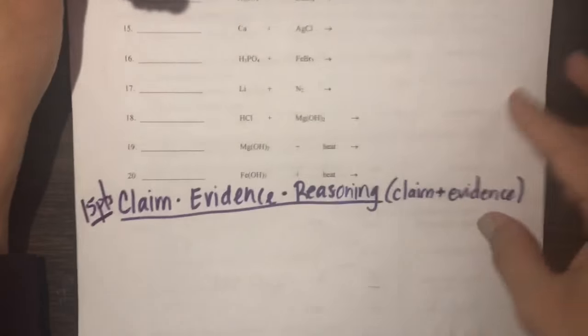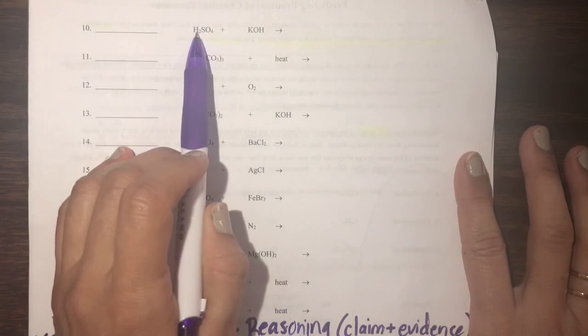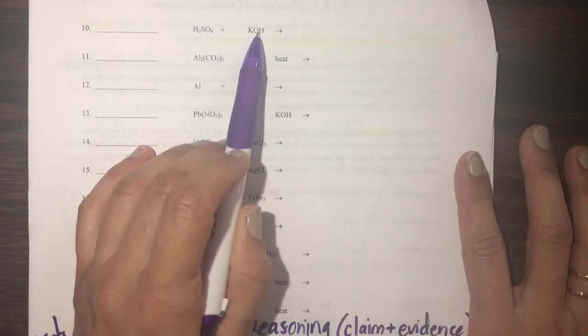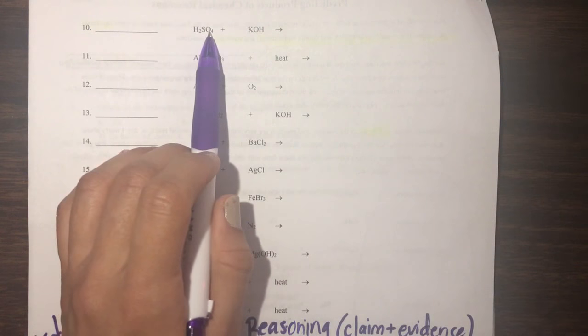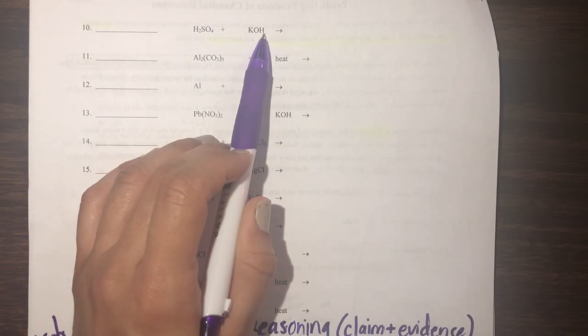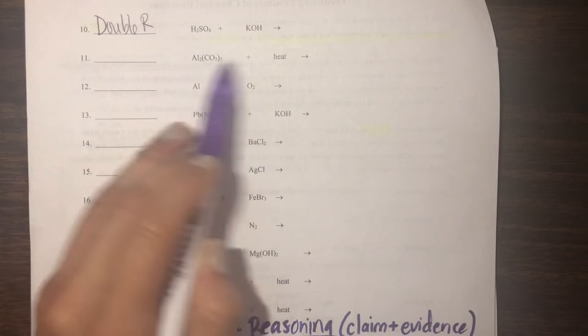Okay, let's flip the page. Start at number 10. Let's count the elements. 1, 2, 3, 4. Even if you were not sure, S and O look like 2 separate ones, and if you just counted 1, 2, 3, 4, 5, 6, okay, anything over 3 elements is going to be double. Anything more than 3 letters is going to be a double replacement. If we look at this one, anywhere where it says heat, it's going to be a decomposition.